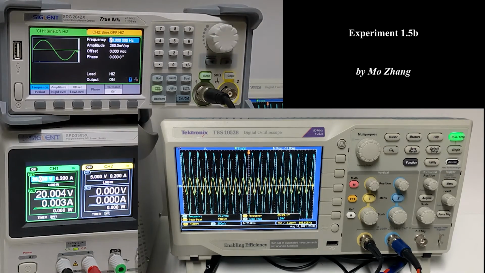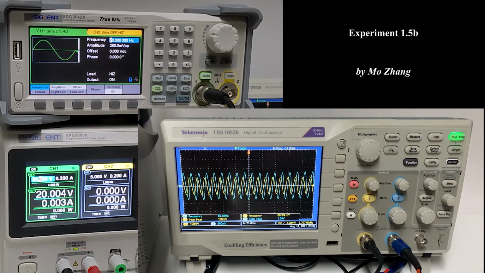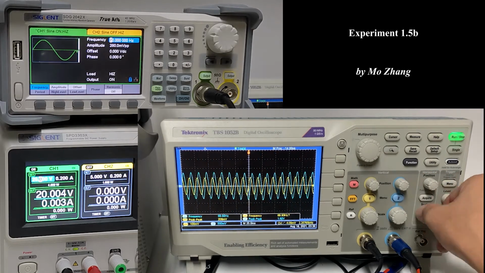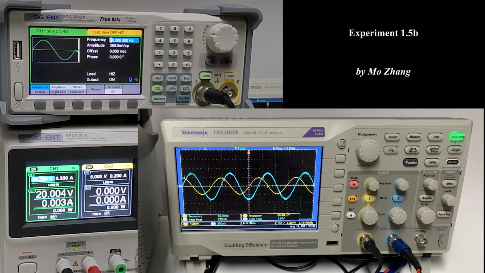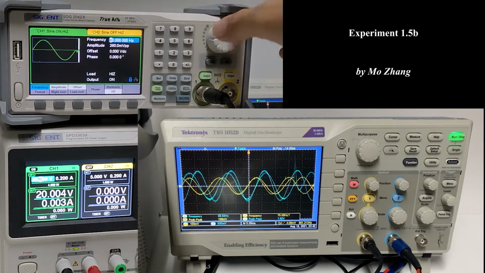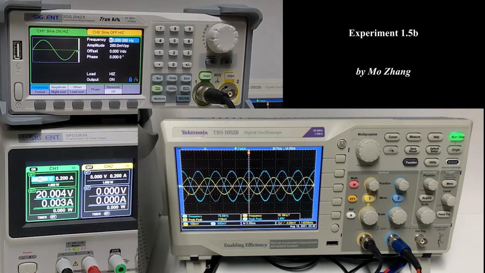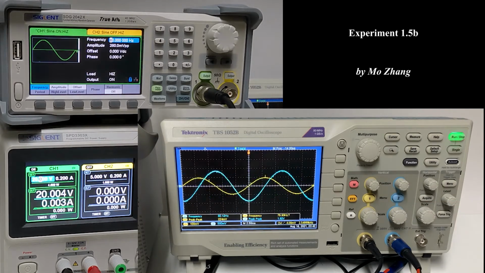70 Hz. 1.62 volt. 1.60 volt. 80 Hz. 1.84 volt.